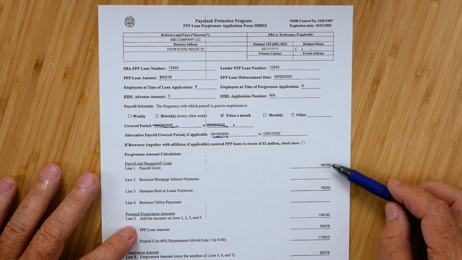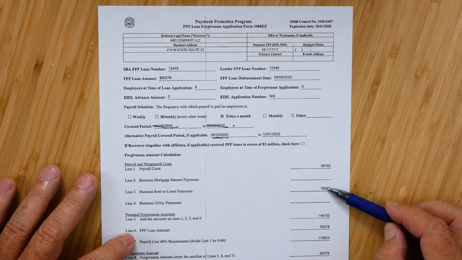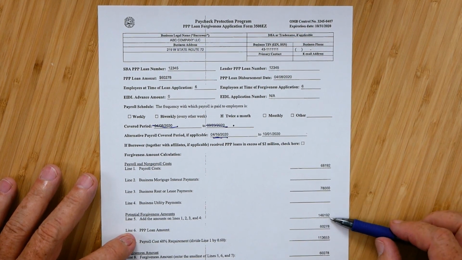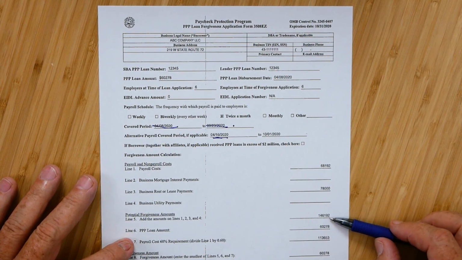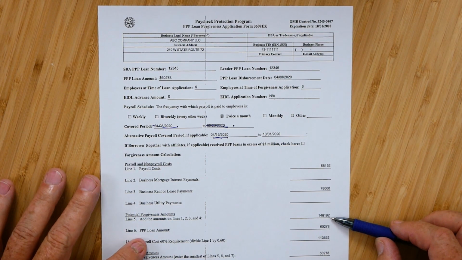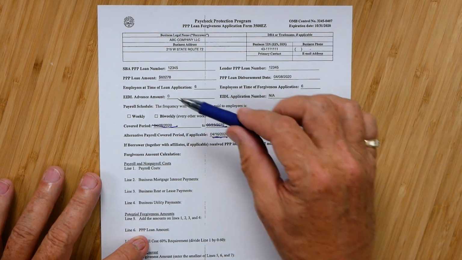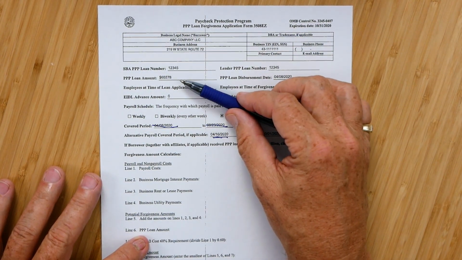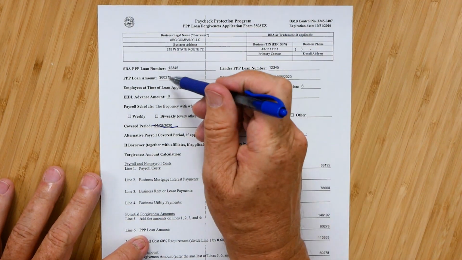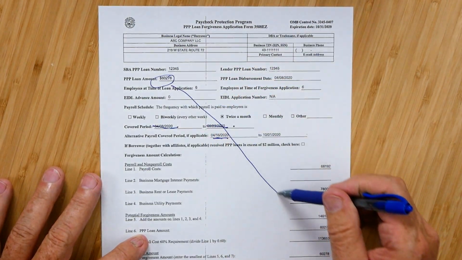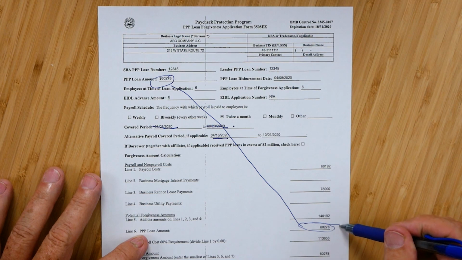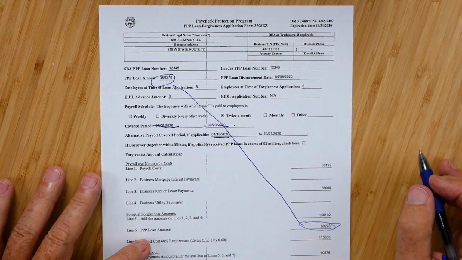Now let's move down to potential forgiveness amount on line 5. We're going to add lines 1, 2, 3, and 4 for $146,192. The PPP loan amount should agree here. It is $60,278, and if we go all the way back up to the top of the application, it matches. So the number that's here is the number here. All right?